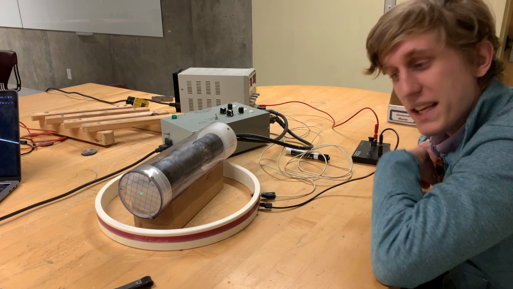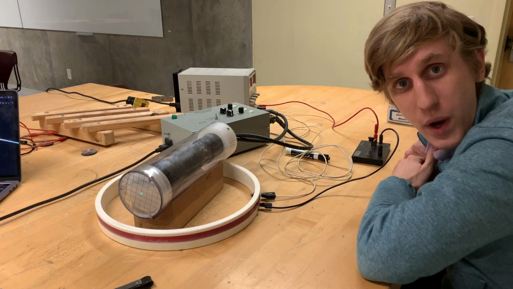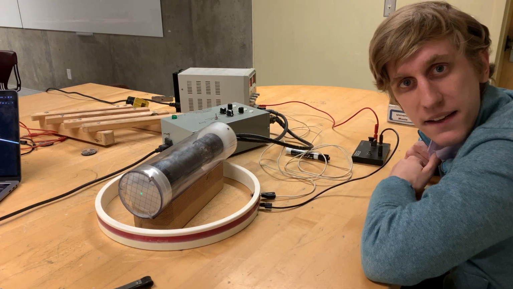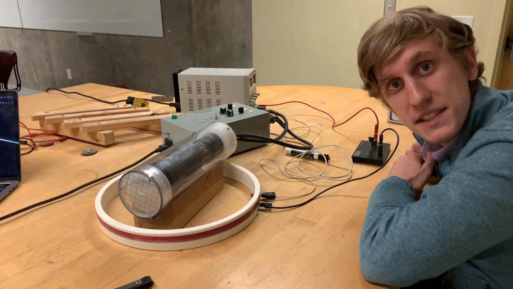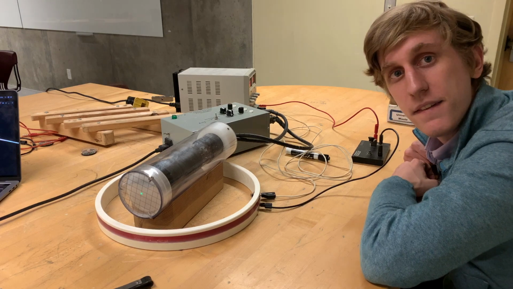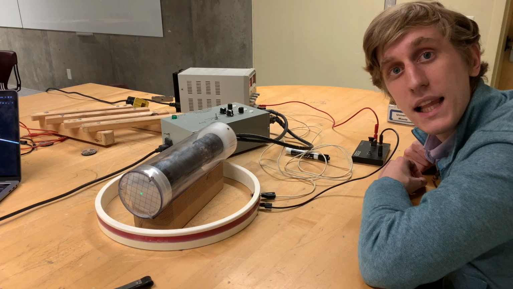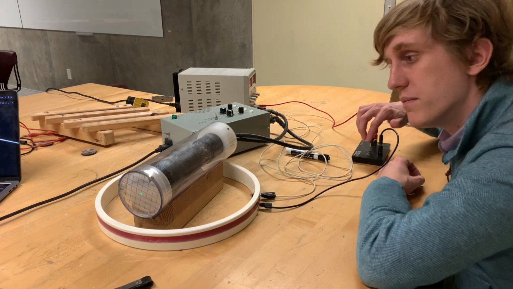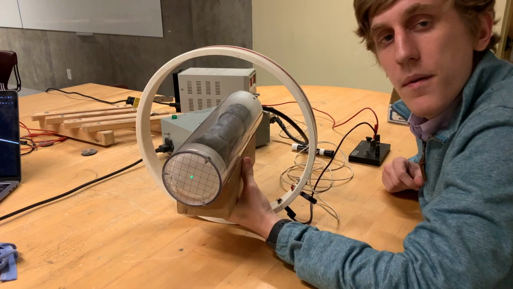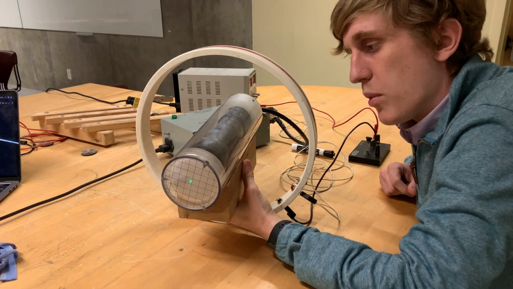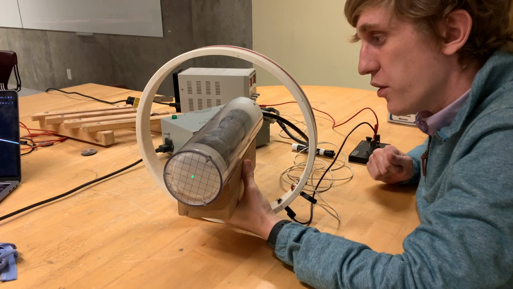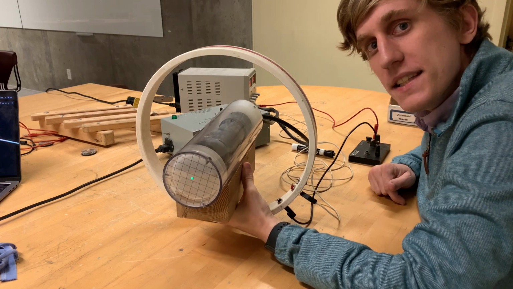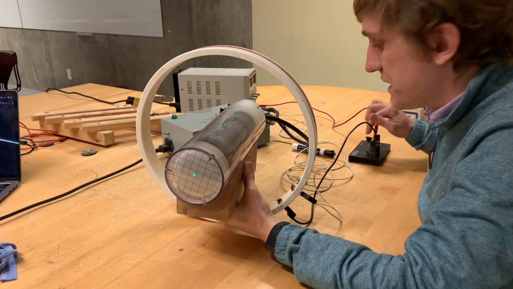Well, the answer is that a big loop of wire can create a much stronger magnetic field than a single wire by itself. A stronger magnetic field means a stronger force on the electrons, and a stronger force means a larger deflection. All right, here's our last example. I'm going to try to hold the cathode ray tube directly in the center of this loop. Let's see what happens.